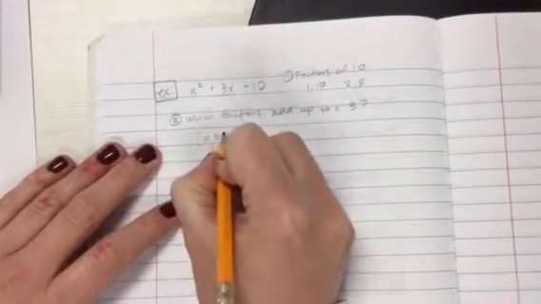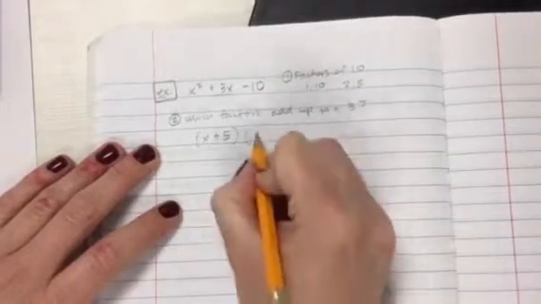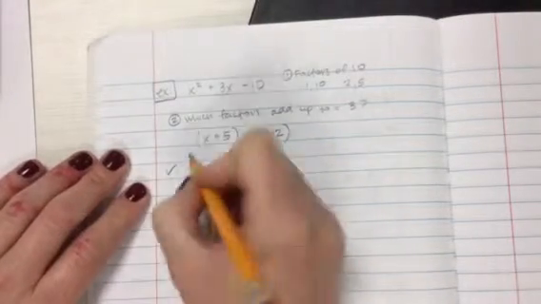So one of our factors is going to be positive 5, x plus 5, and our other factor is going to be negative 2, x minus 2, or x plus a negative 2. Let's check it to see if it'll work.